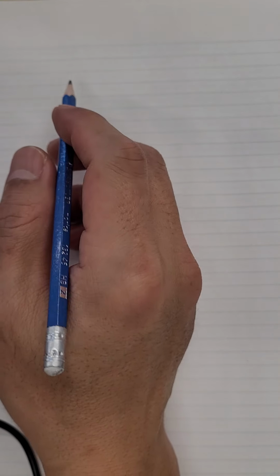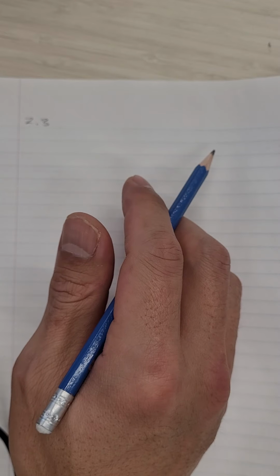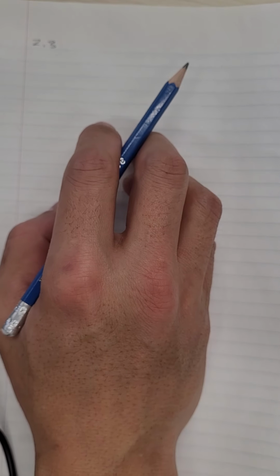Okay, so let's try recording a video using an Android phone. So this is the new section in our math. It's called 2.3, and this is on orders of operations with powers.